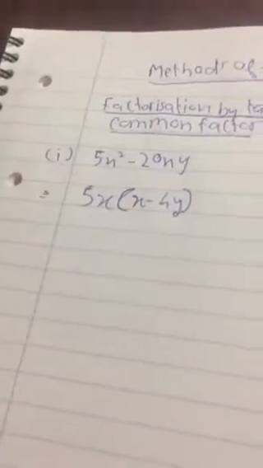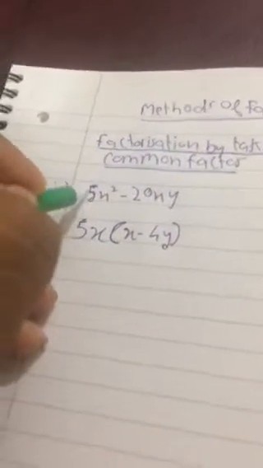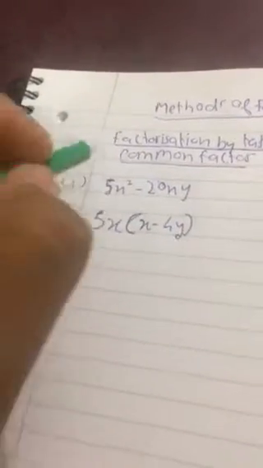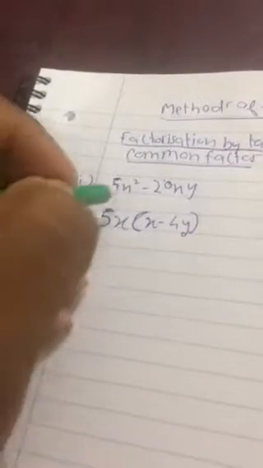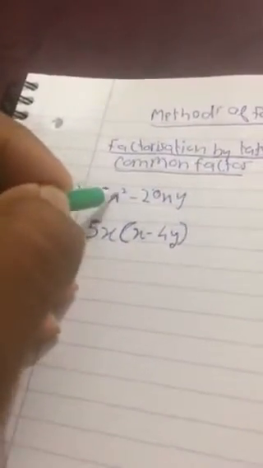Again, observe what I am doing here. First I check whether 5 is a factor of the other term or not. So 5 is a factor of 20, so I write 5 over here. Then I take an x, because x is common in both cases. It is x square in here and x in here. So I take an x.